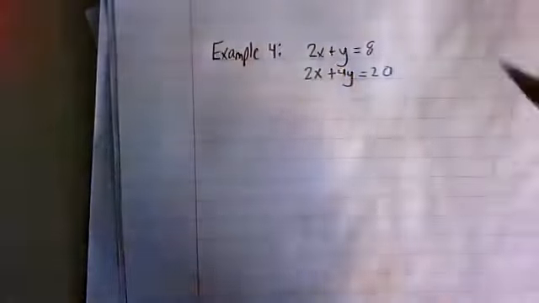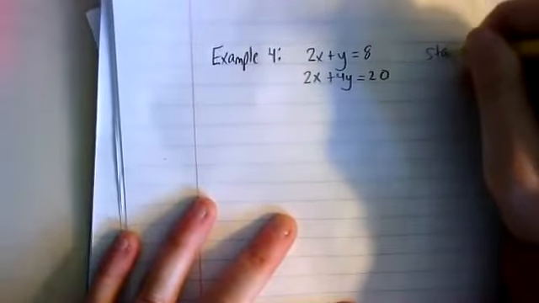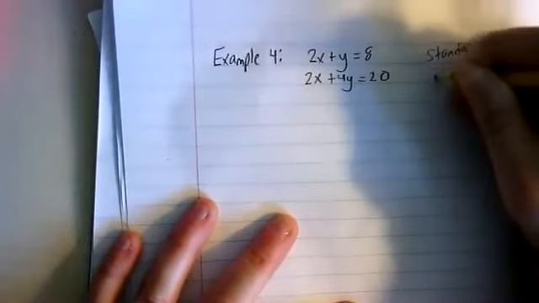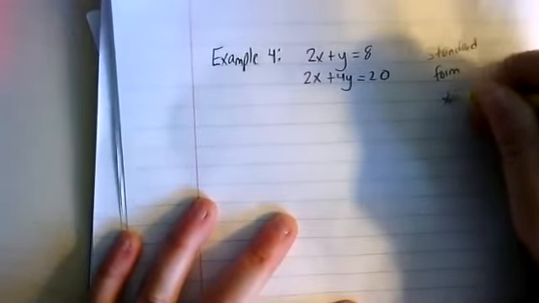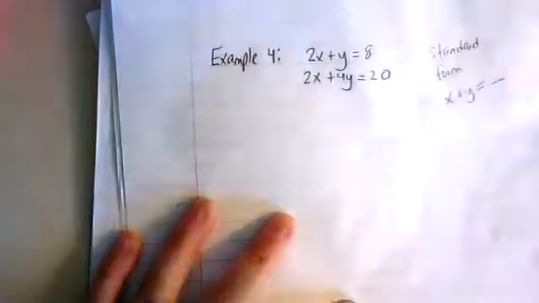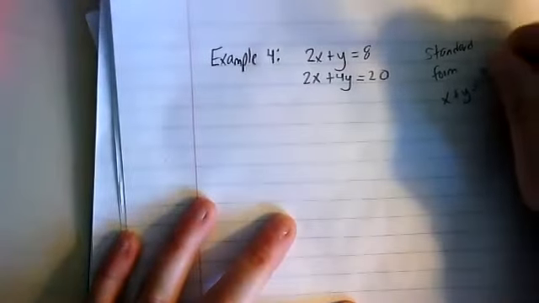So looking at these, you can notice they're both in the same form. You can see that in both equations, y isn't by itself. We actually call this standard form. When x and y are on the same side of the equal sign, we refer to these as standard form. So it's like x plus y is equal to some constant, some number. Just a brief introduction to that, okay?